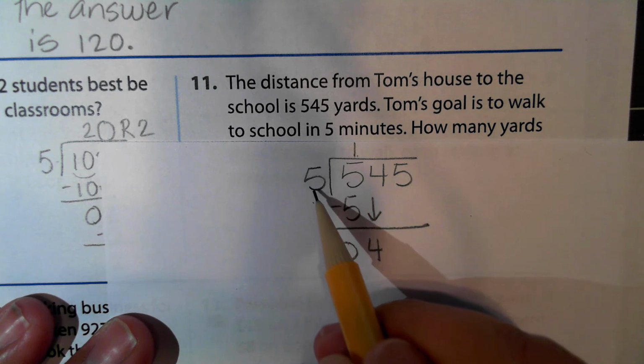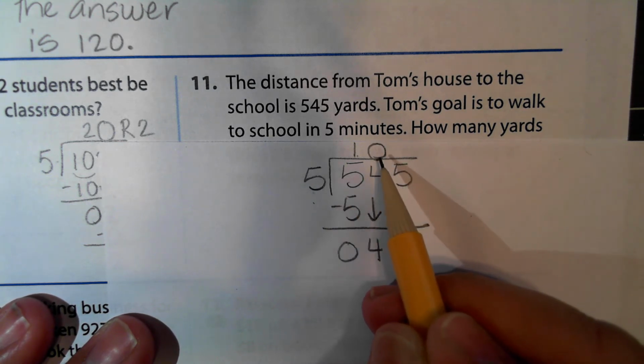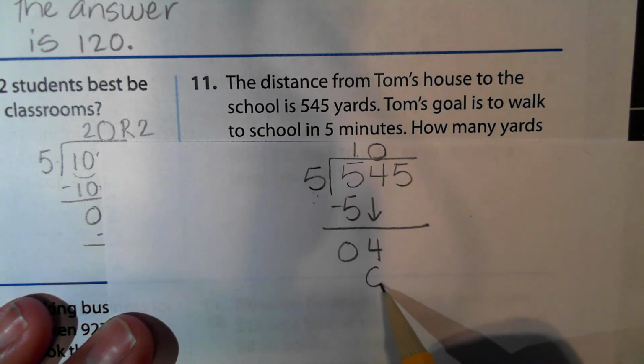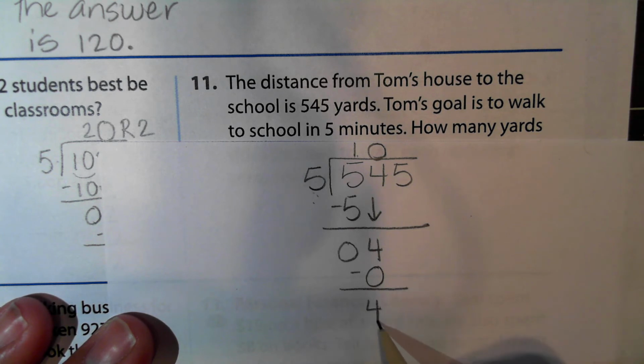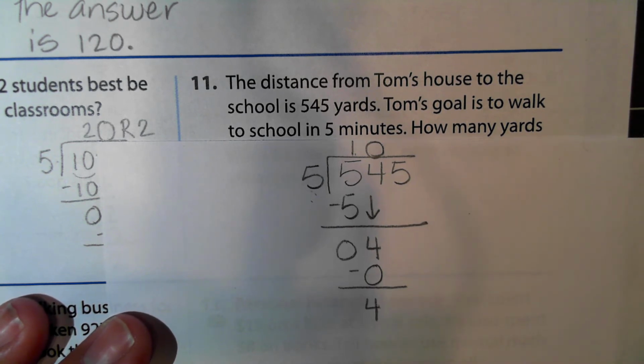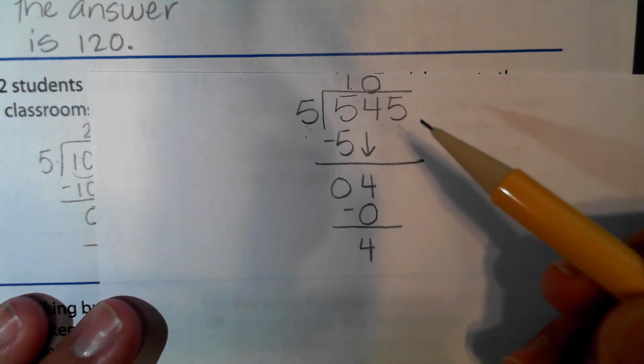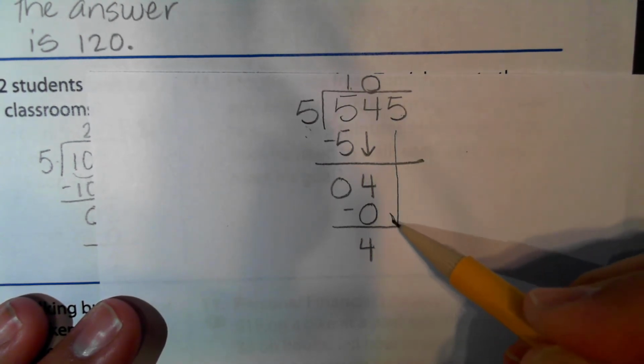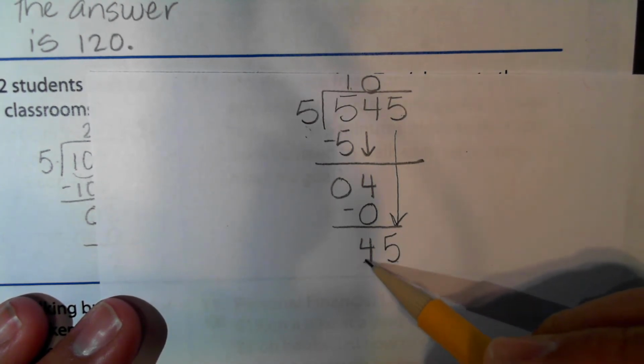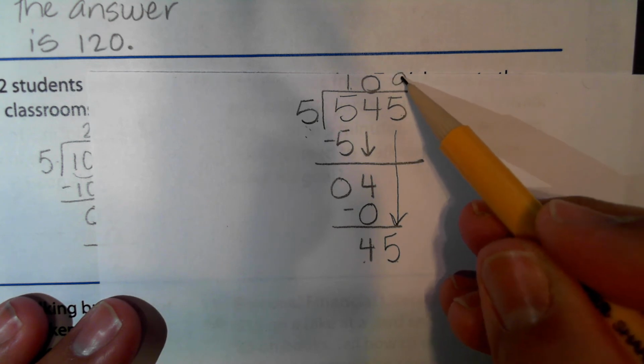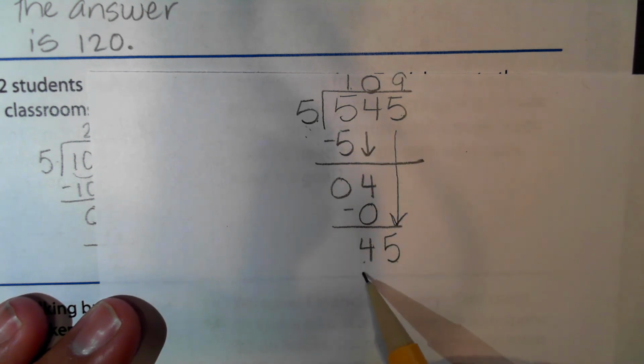4 is less than 5, so placeholder. Placeholder times 5 is 0. Subtract. I'm not done though, because there's still numbers under the division sign, so I gotta bring that 5 down. 45 divided by 5 is 9. 9 times 5 is 45.